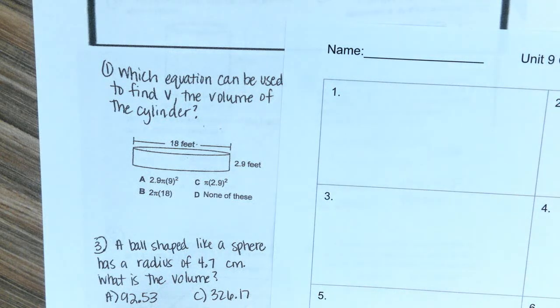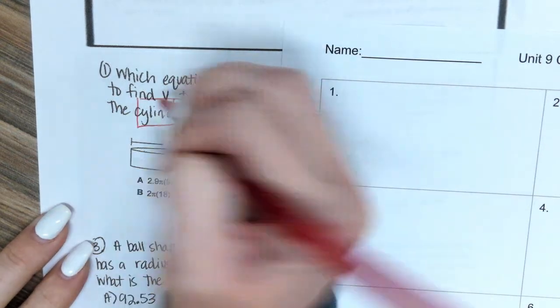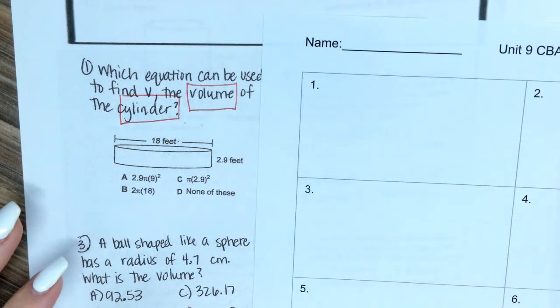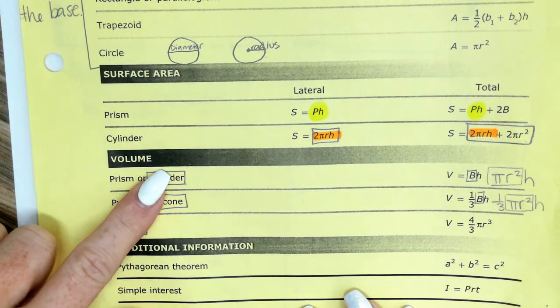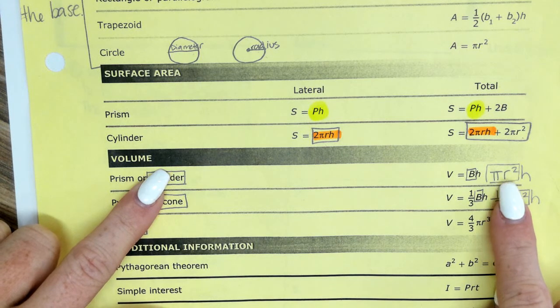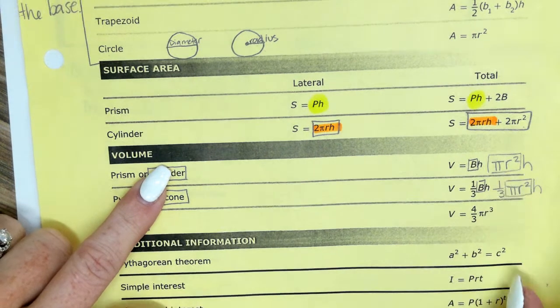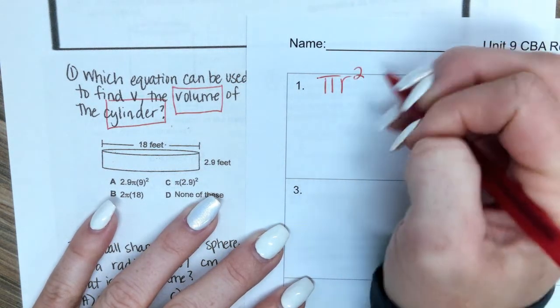Number 1, you should have seen the word volume and cylinder. So you go to your star chart to the section titled volume of a cylinder, and this is the formula you should have written down on your answer document. Again, this is a free 100 if you write everything I'm writing. So you should have written pi r squared h.